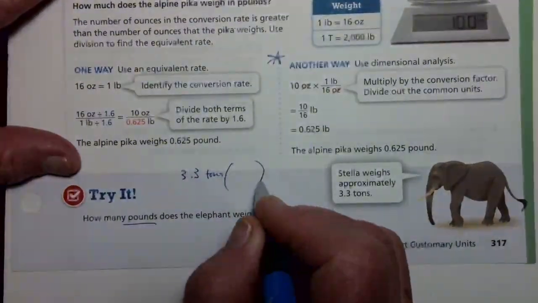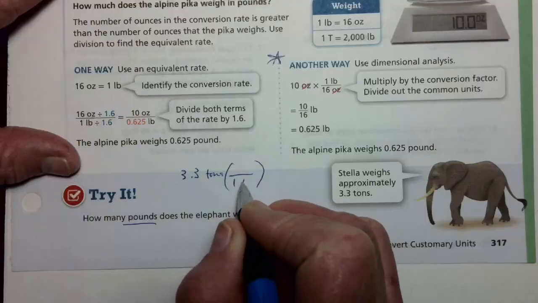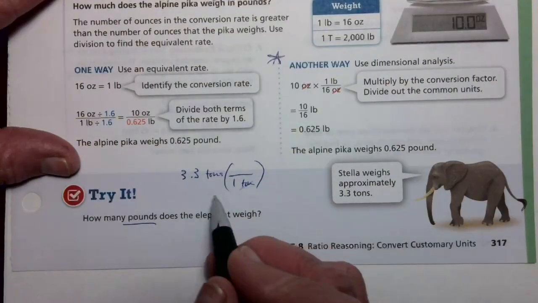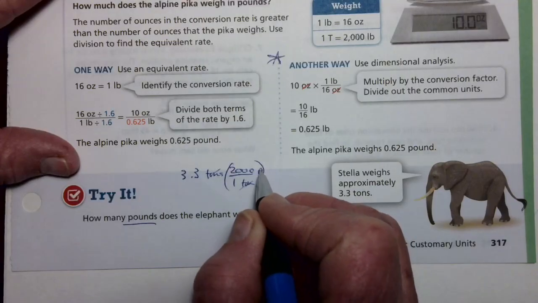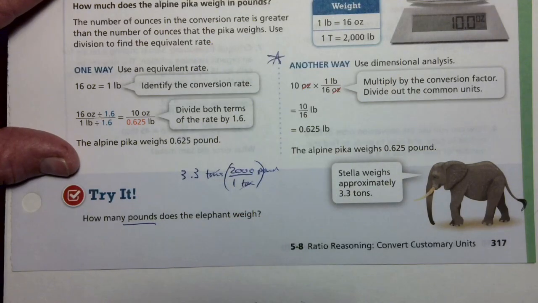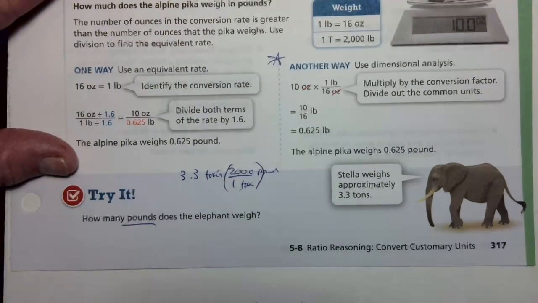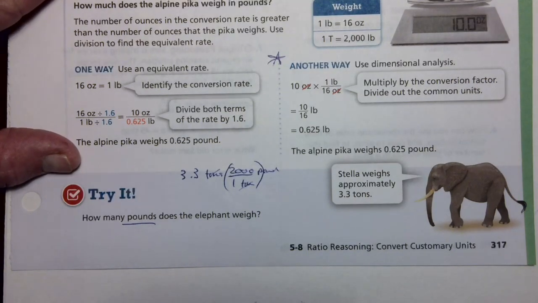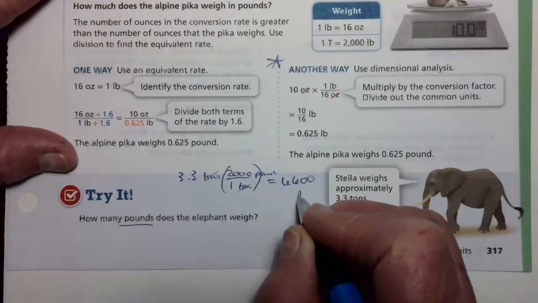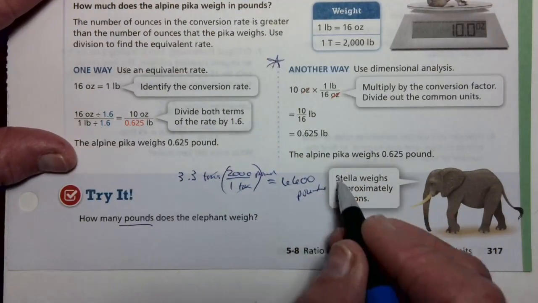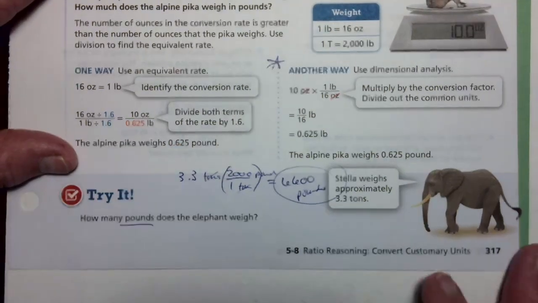So we're going to multiply in 1 ton. The 1 ton's got to be on the bottom because tons have to cancel. So that puts the 2,000 pounds in the top. So we're going to take 3.3 and multiply by 2,000. And we get 6,600 pounds.